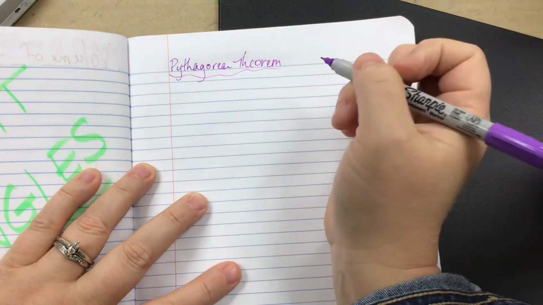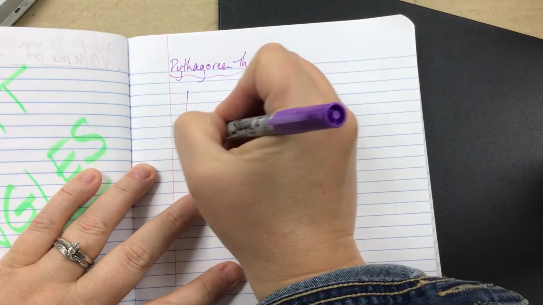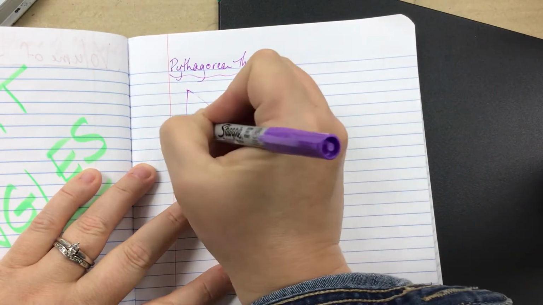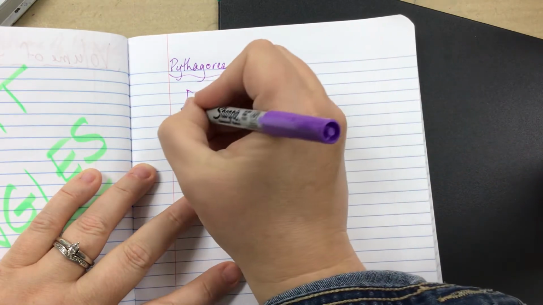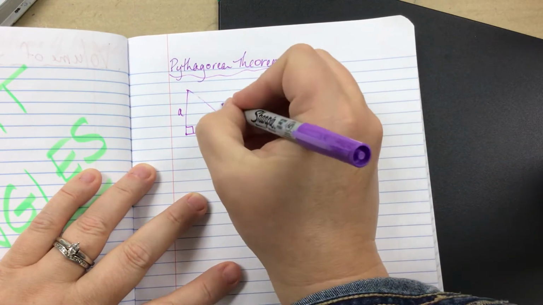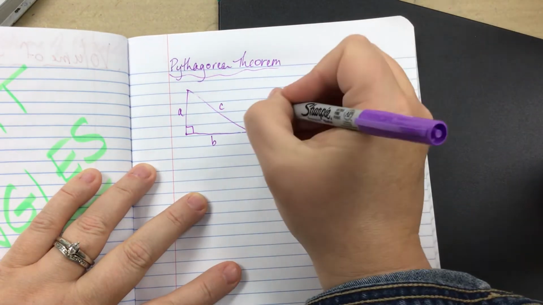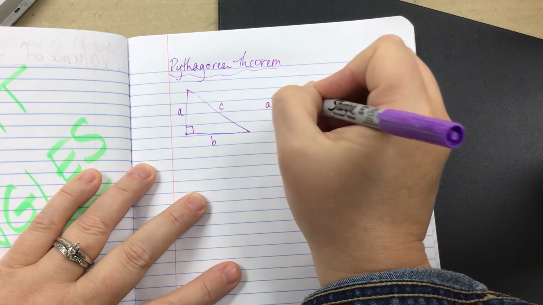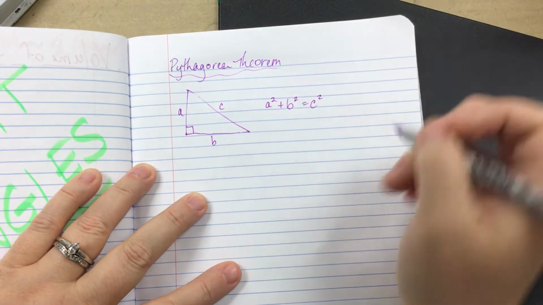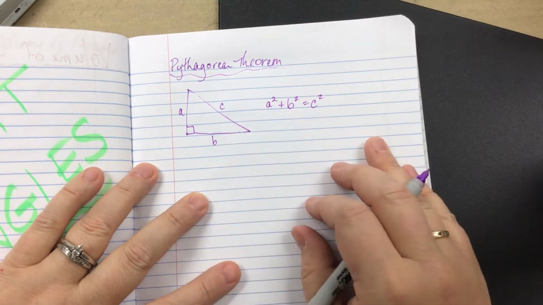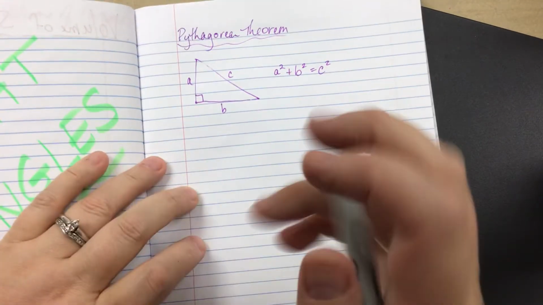Remember, the Pythagorean theorem works for a right triangle. And remember, it says that if A and B are legs and C is the hypotenuse of your right triangle, then A squared plus B squared equals C squared. So let's practice a couple examples.